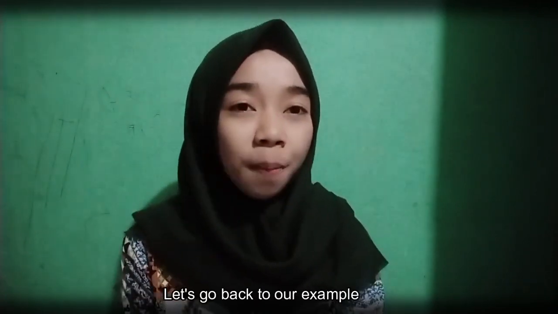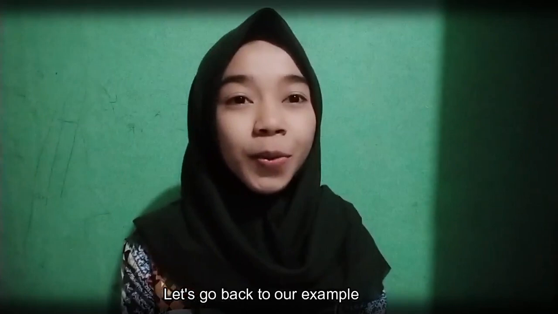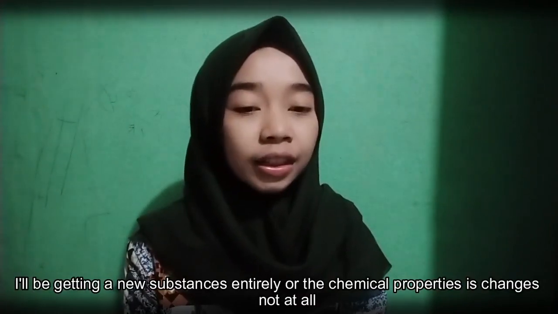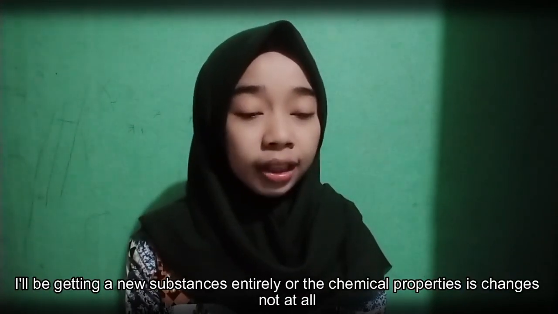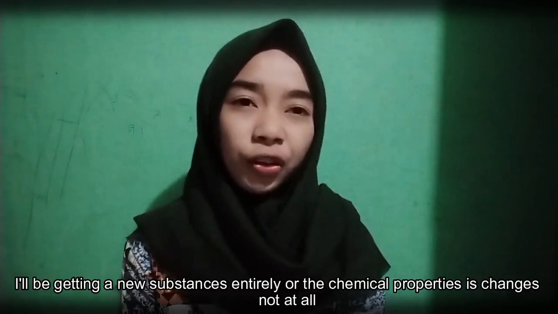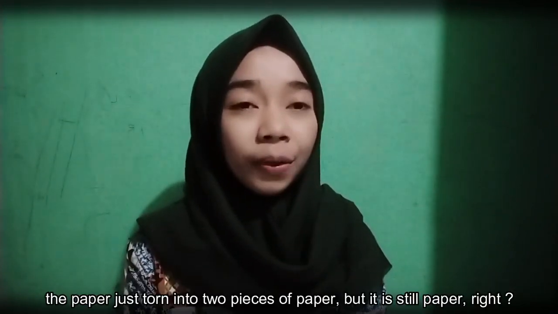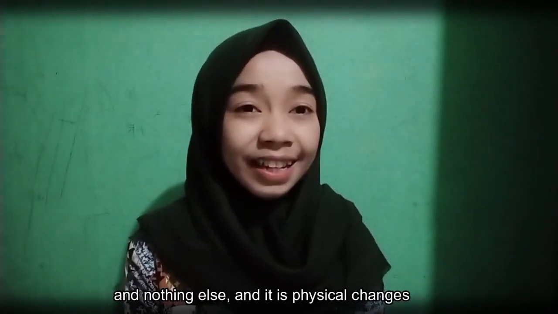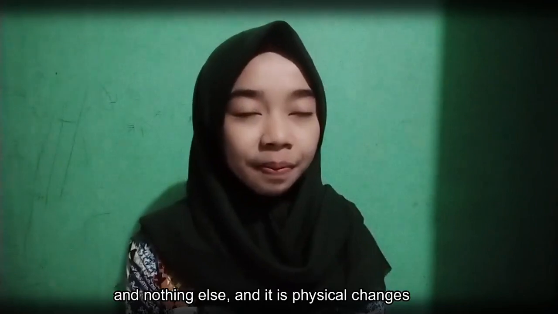So let's go back to our example. The first one is the paper is torn. Is it a physical or chemical change? Are we getting a new substance entirely, or a change of chemical properties? Not at all. The paper is just torn into two pieces of paper, but it's still paper, right? And nothing else. Hence, it's a physical change.